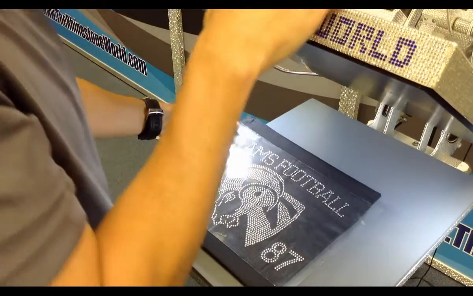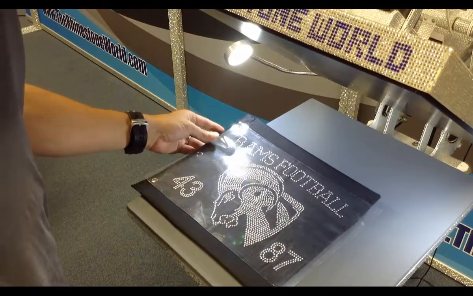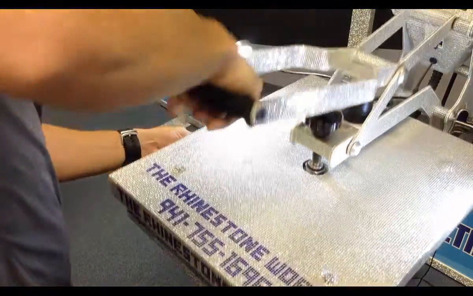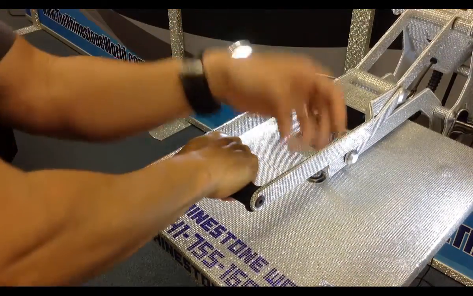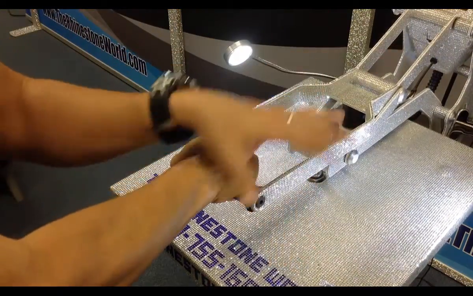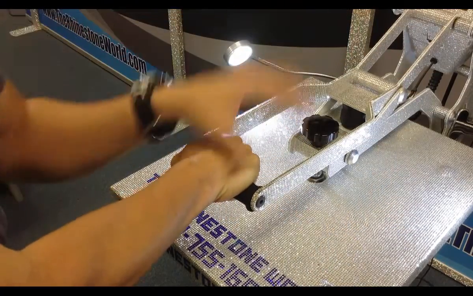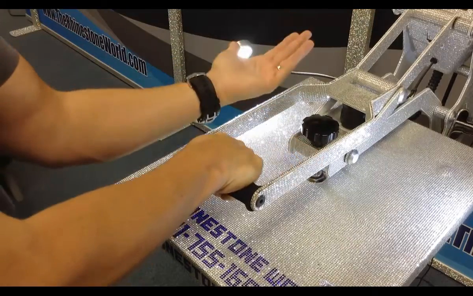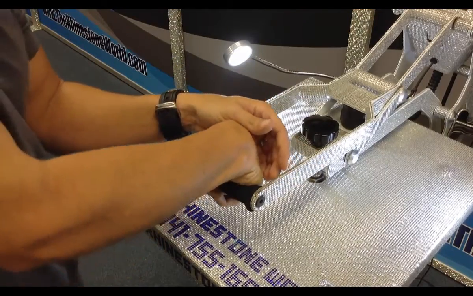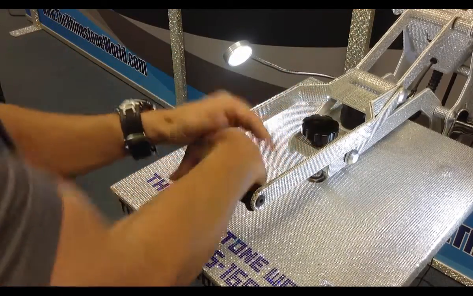Now I'm still at about 310. I really want to be at around 330 degrees to press this design, but with the quality of the stones that we have, this should be no problem. But I do recommend with the washing and everything to make sure to get to that recommended time and temperature of between 330 and 340 degrees for that 15 seconds.